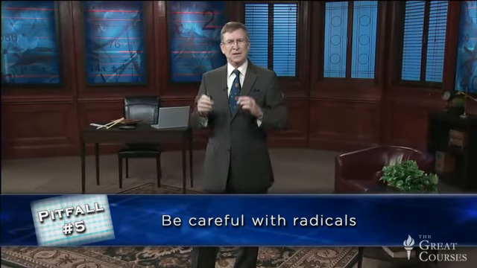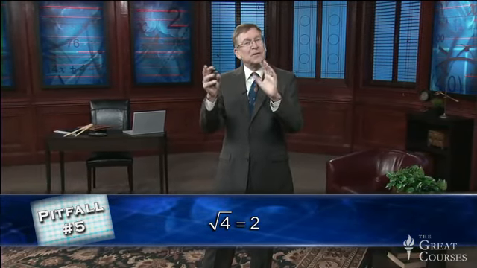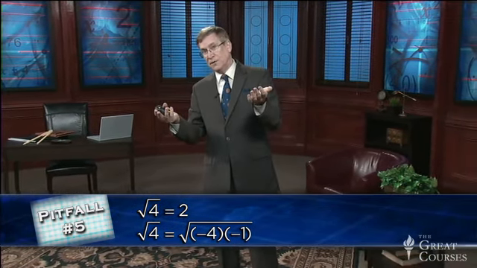Pitfall number 5. Be careful when you're manipulating radicals. For instance, the square root of 4 equals 2. But if you do the following, you'll get a different answer. It'd be the square root of minus 4 times minus 1. That's a fair thing to do. 4 equals minus 4 times minus 1.